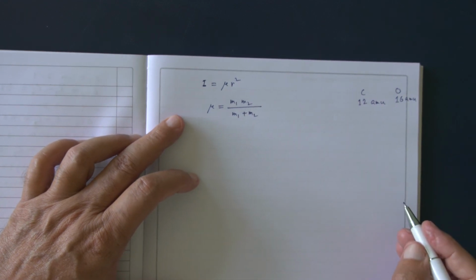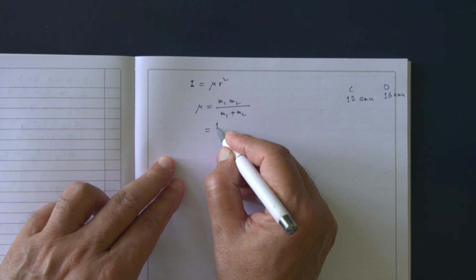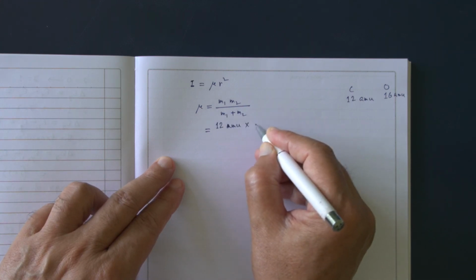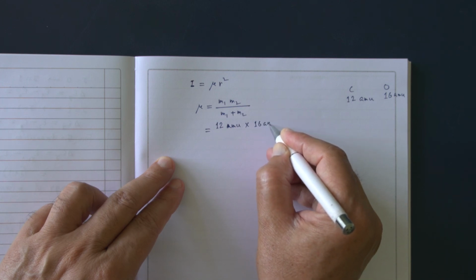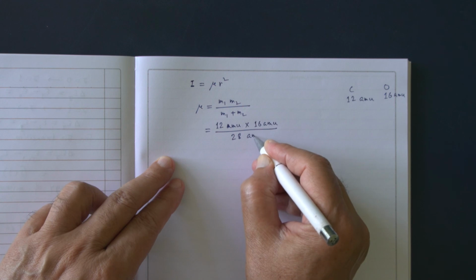So this is 12 amu into 16 amu by 28 amu.